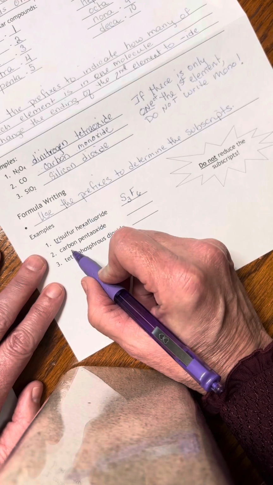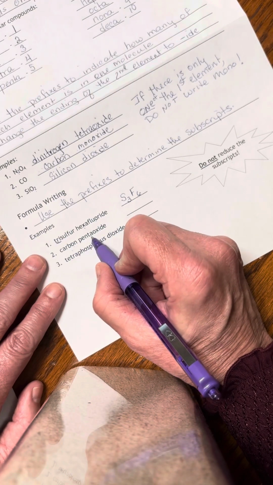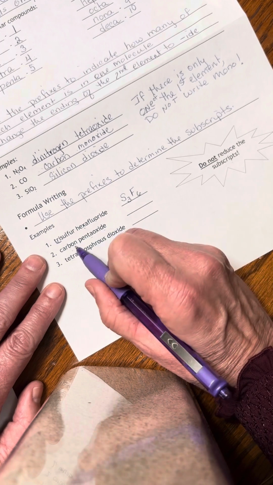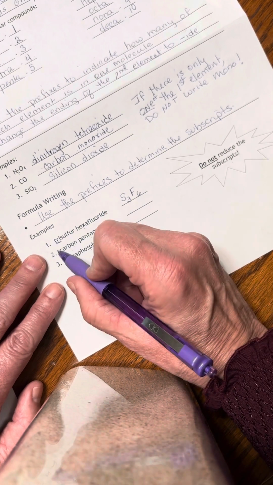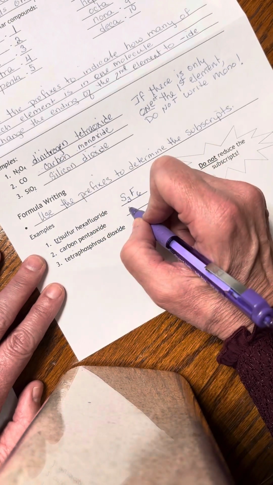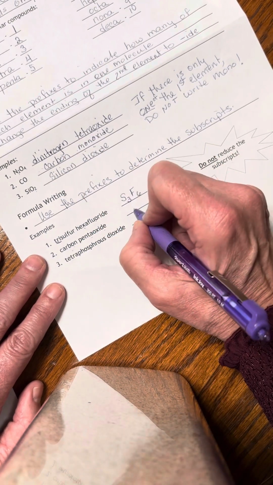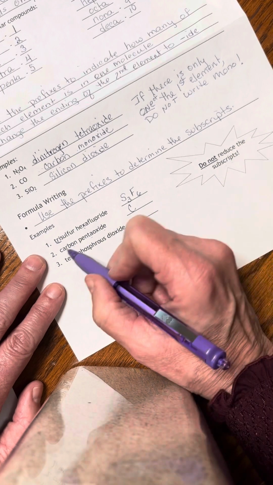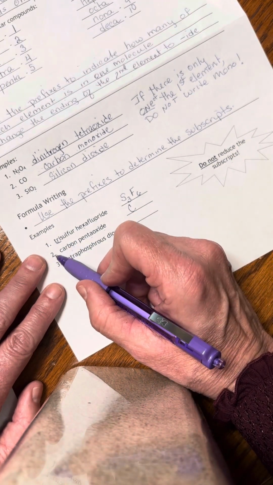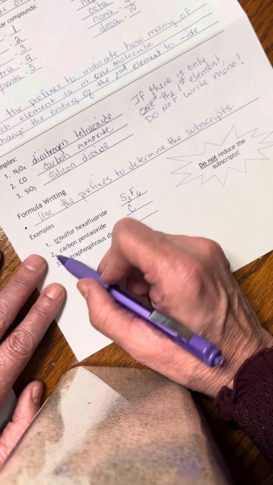All right, let's look at the second one, carbon pentaoxide. Carbon and oxygen are both nonmetals. Carbon has no prefix in front of it. What that tells us is that there's only one carbon. Because if there's only one on the first element, we don't have to use the mono prefix.